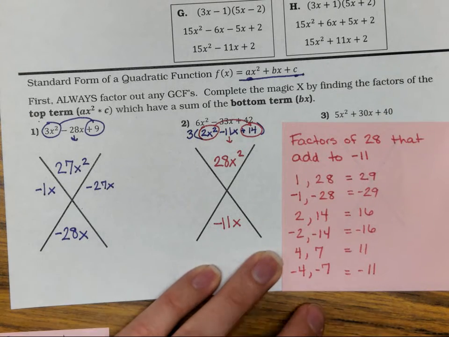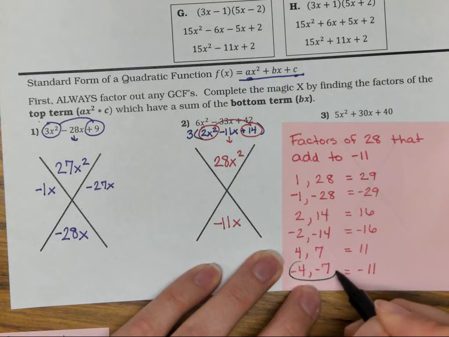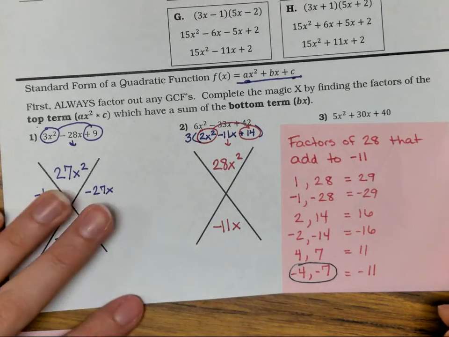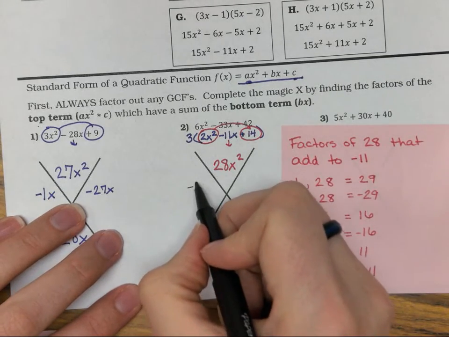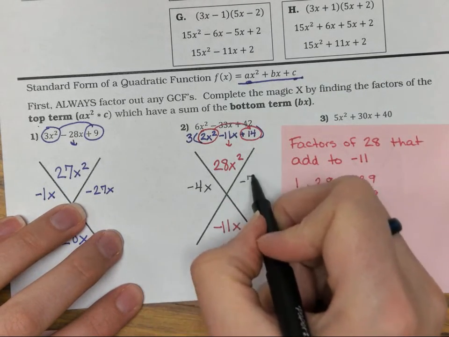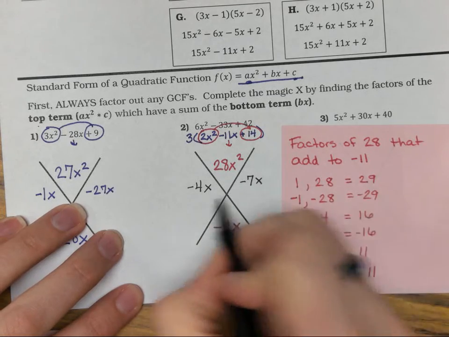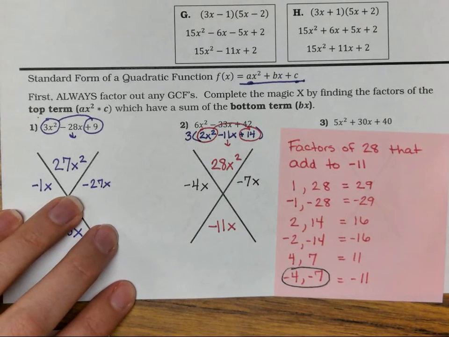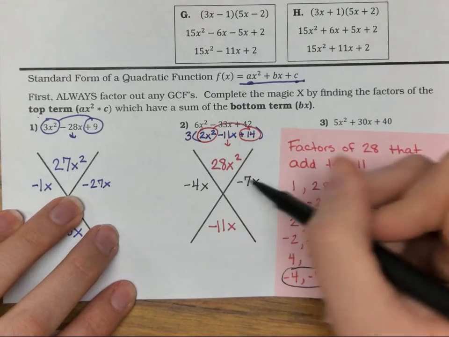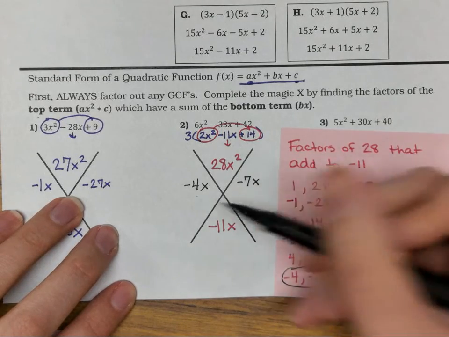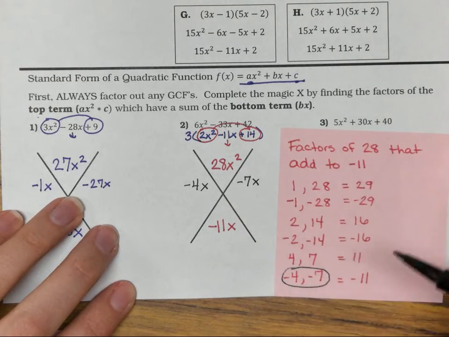So there is what I'm looking for, negative 4 and negative 7, and those go on the sides of my x. And now make sure you put an x with them, and we'll talk about why later. So right now, I just need you to be able to fill in the x.